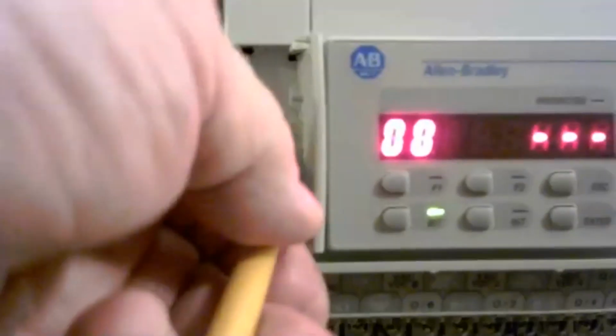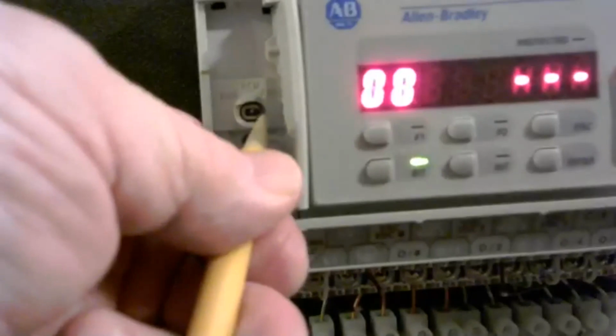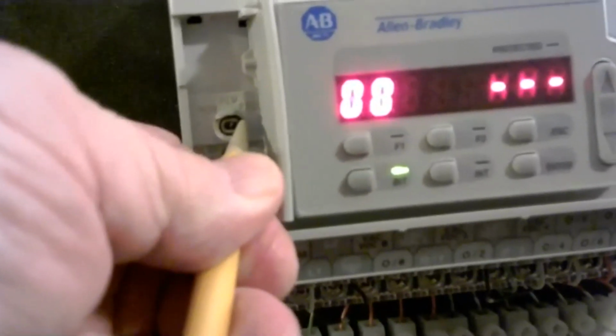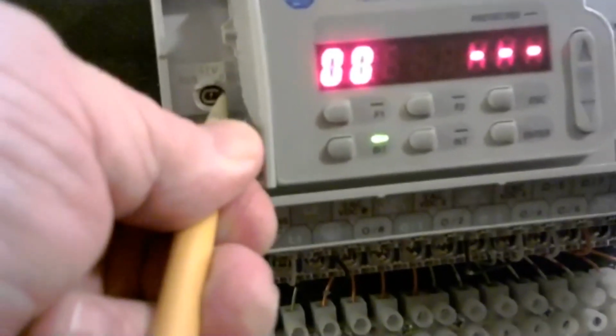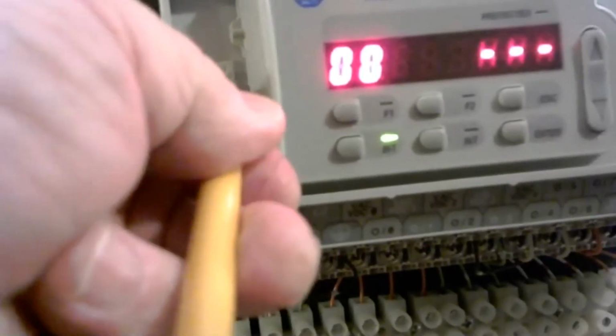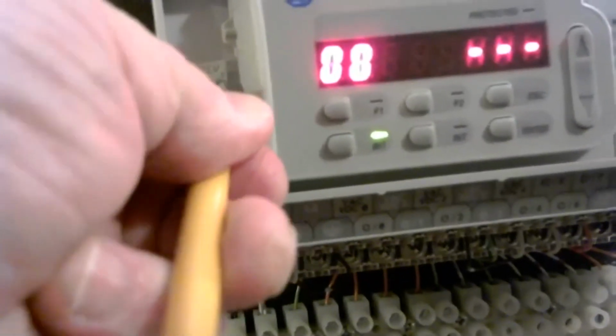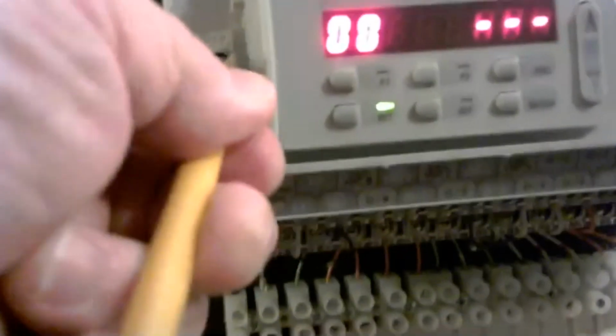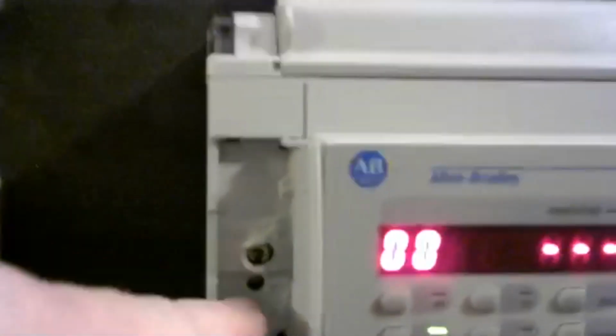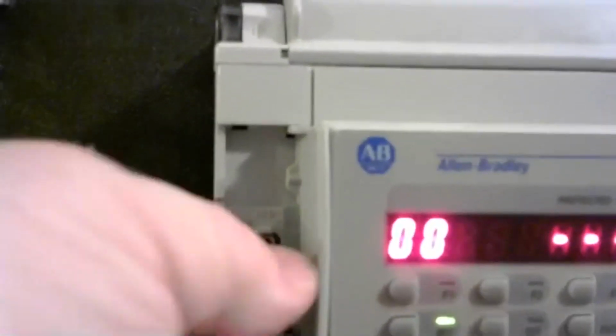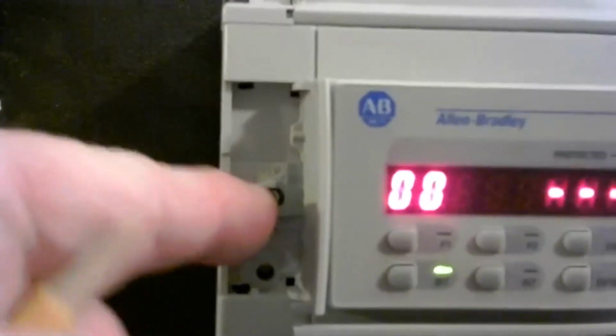You don't want to have anything lead or metal in there. It's not a key. It's actually a switch. They're calling that a key. It's not a physical key like on some PLCs.